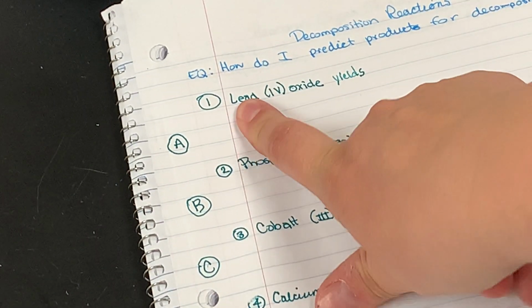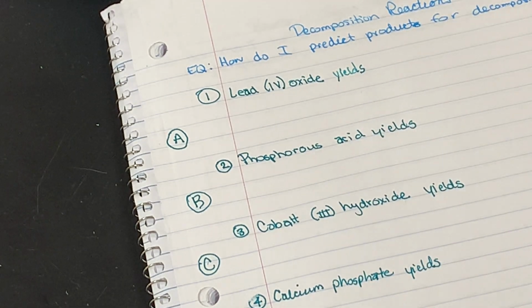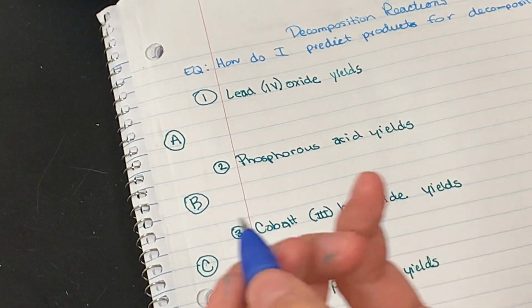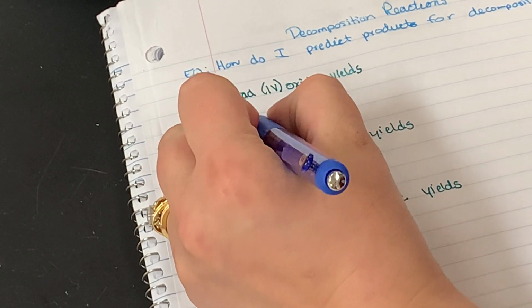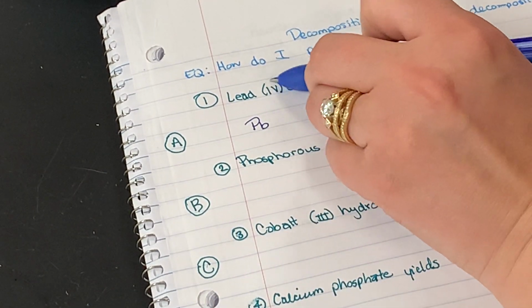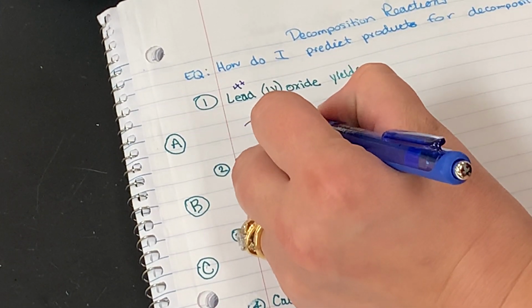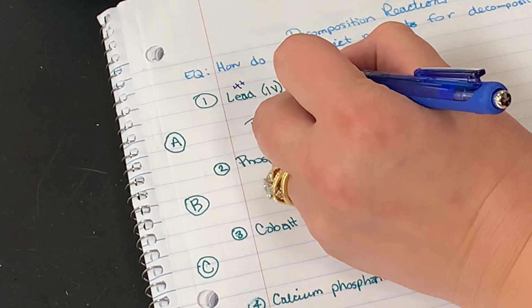So for the first one, type A, we have lead-4 oxide yields. So let's start by writing the lead-4 oxide. We have lead is Pb. The charge of it in this case is 4 because of the Roman numeral. And then we have oxygen, O. Oxygen has a charge of 2 minus.